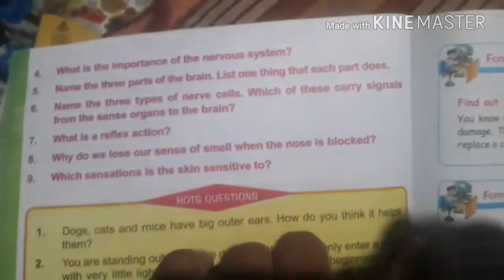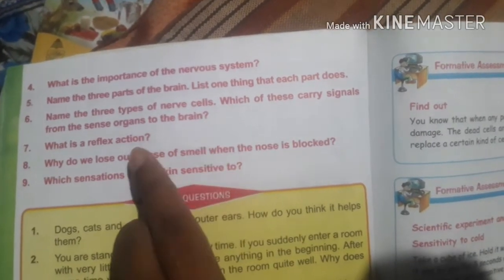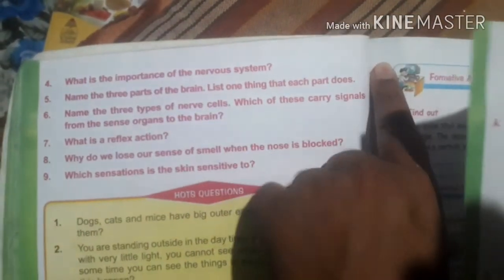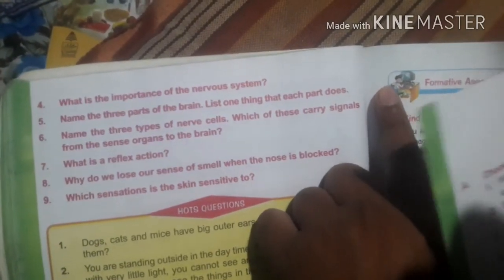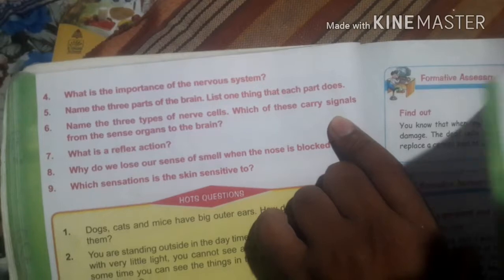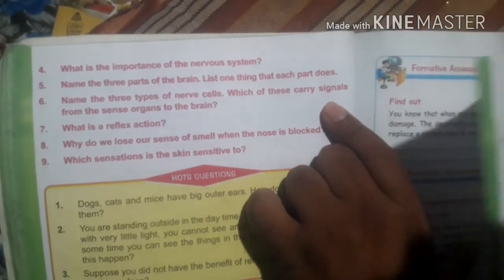And next, come to next question, name the three types of nerve cells. Which of these carry signals from sense organ to the brain? Three types of nerves are sensory nerve, motor nerve and connecting nerve. Who carries the signal from sense organ? Sensory nerve.